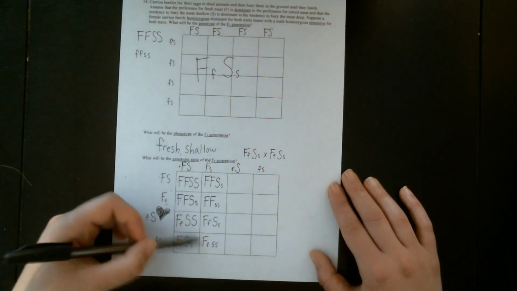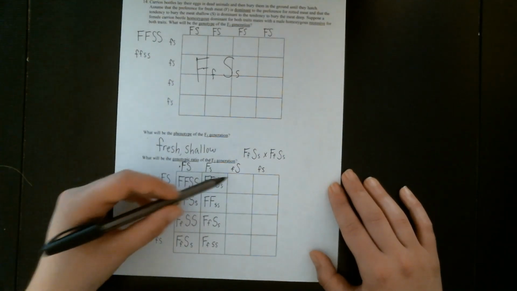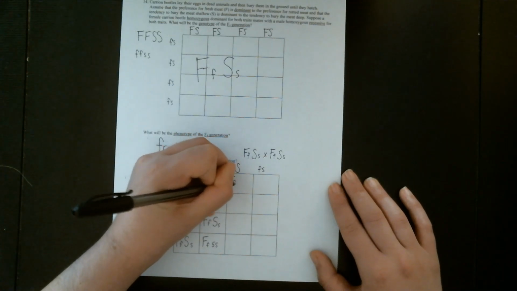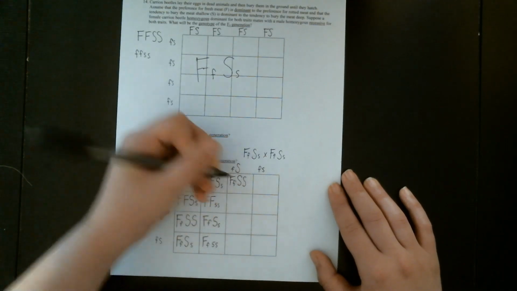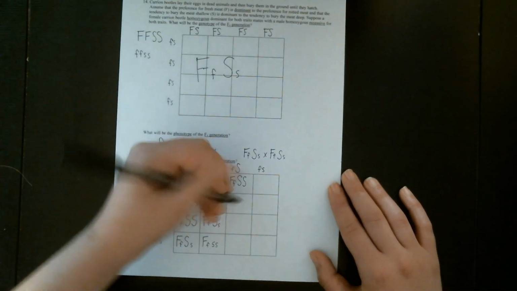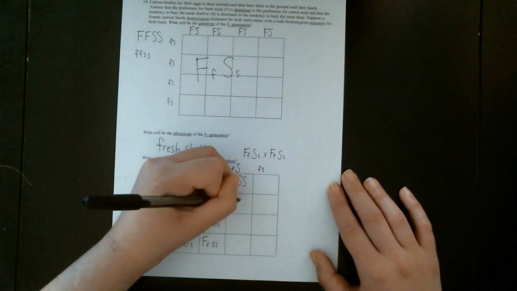So now we've got our first totally heterozygote. Okay, here, big F, little f, S. So that's what we've got down here. And big S, little s.